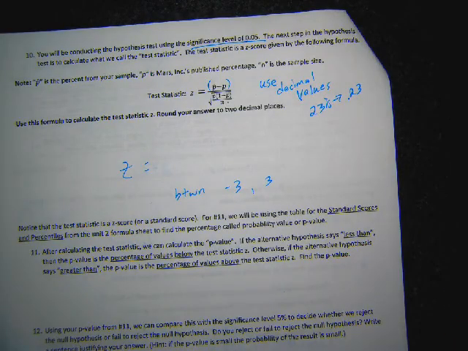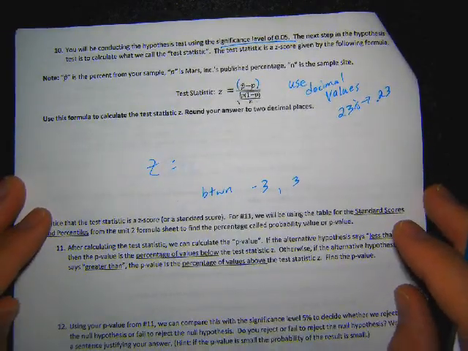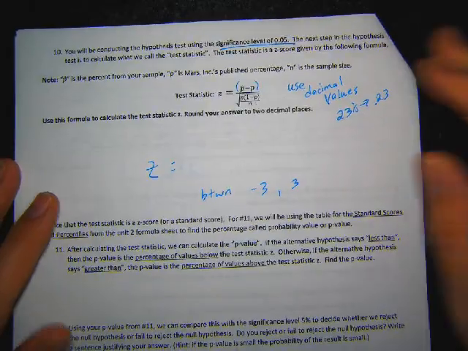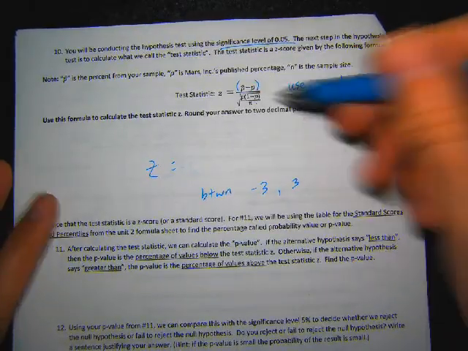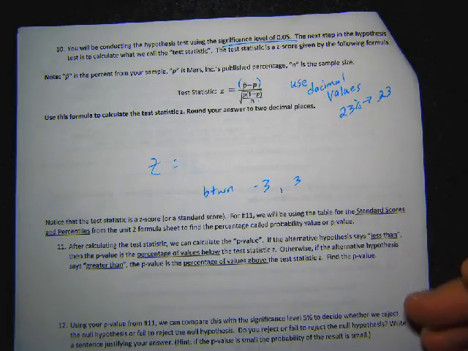It has happened in the past. In the past, people have had their values mismatch so badly that they ended up with a z-score beyond 3 or beyond -3, but it's very rare. So if that happens for you, you should double check. Most likely you're just not doing the formula correctly. So you should get a number somewhere between 3 and -3. Again, a negative z-score means you're below average. A positive z-score means you're above average.